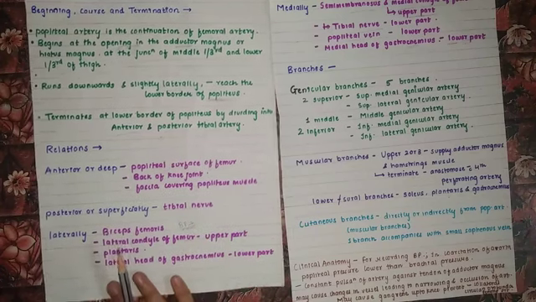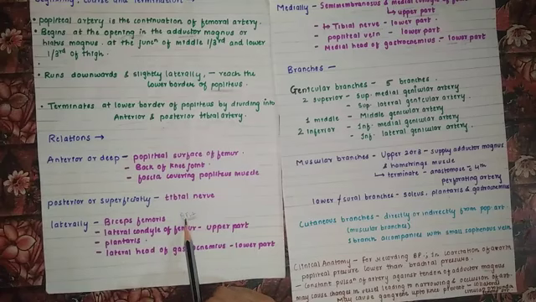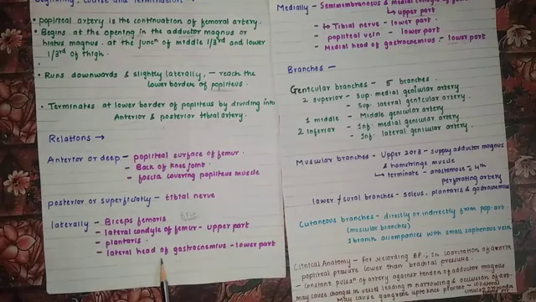Lateral relation: biceps femoris, lateral condyle of the femur in the upper part, plantaris, lateral head of gastrocnemius in the lower part. For this I have a short mnemonic called as BPL2. B is for biceps femoris, P is for plantaris, L is for lateral condyle of femur in the upper part and lateral head of gastrocnemius in the lower part.